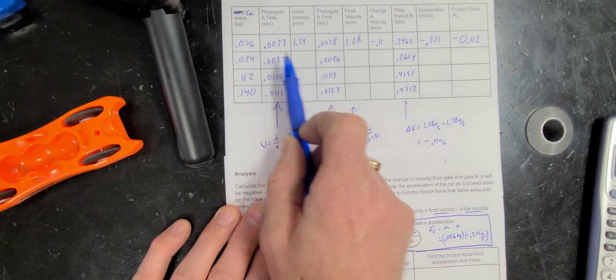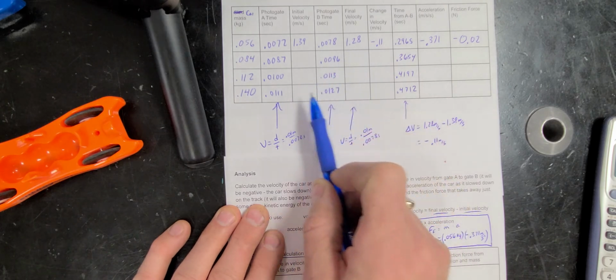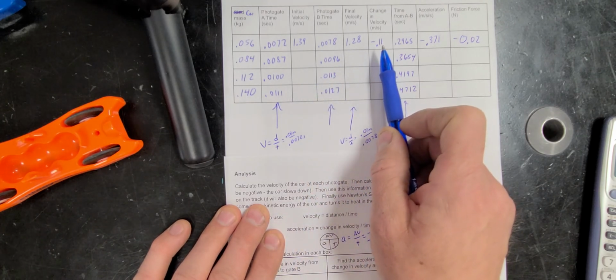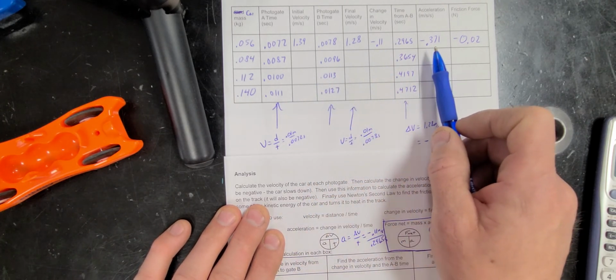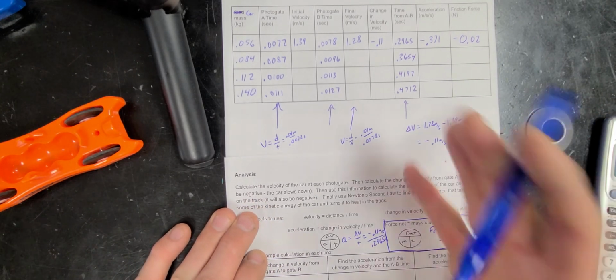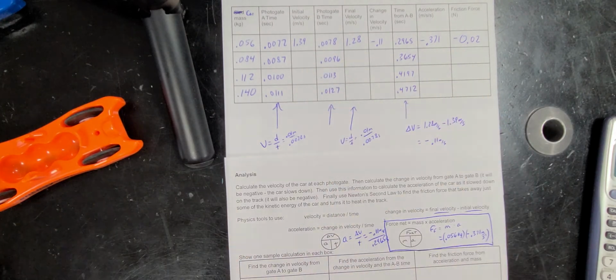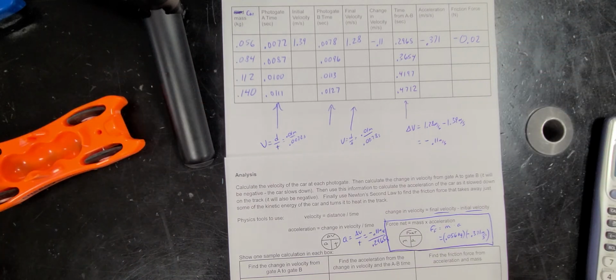Again, we measured the photo gate times. We used them to find the speeds. We found out the change in speed. That got us the acceleration. And then finally, we made it to the friction force. That was a lot. But the neat thing is it just puts together the tools we've been using this spring. All right, your job is to walk through the balance of the analysis, and let's see how this friction force changes as we add more mass to the car.